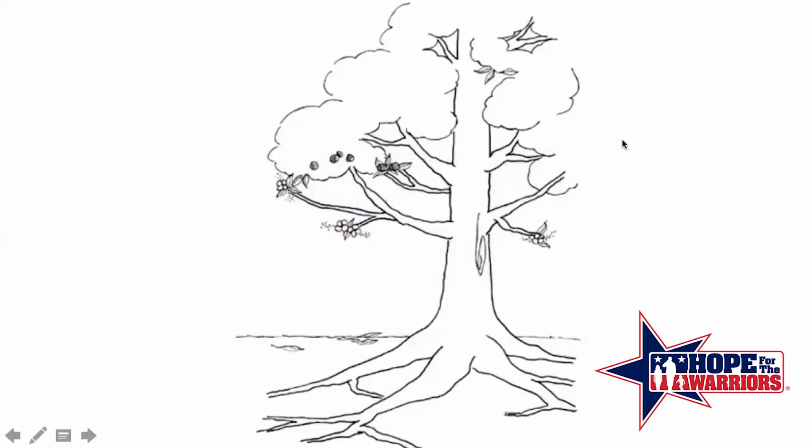Today we're going to be doing an activity called the Tree of Life. Creating the Tree of Life helps us to put our life story into perspective, helps us to see where we've come from, where we're going, and the legacies that we want to pass on to the younger generations.